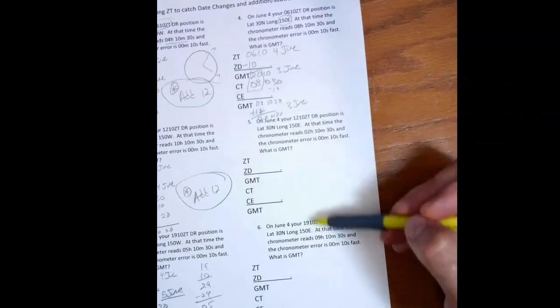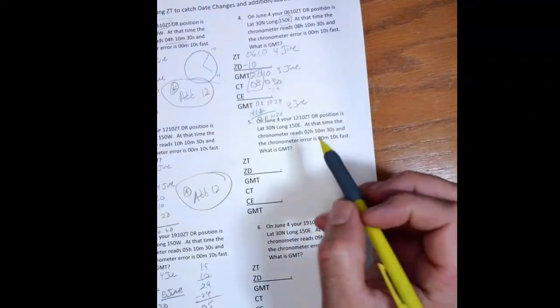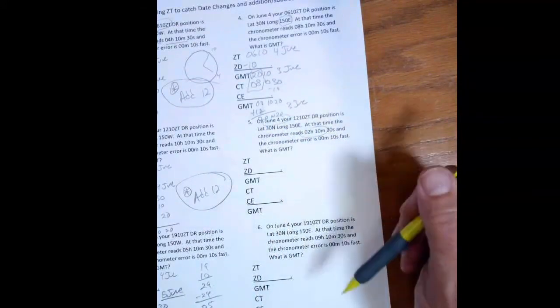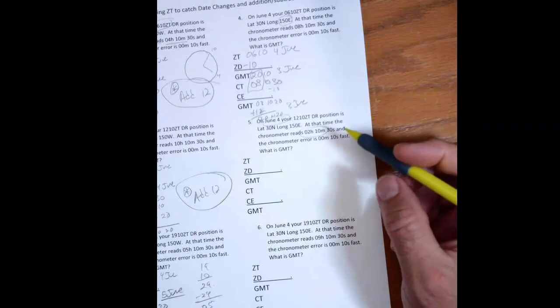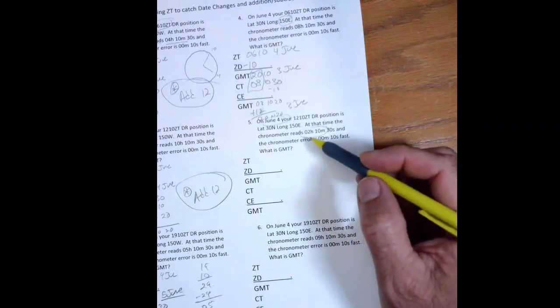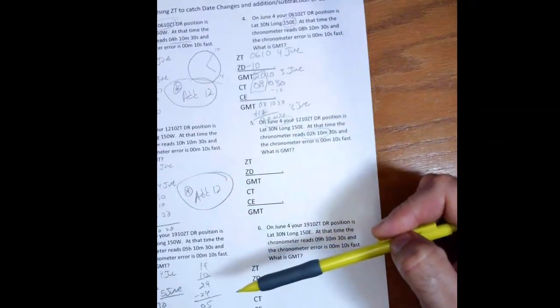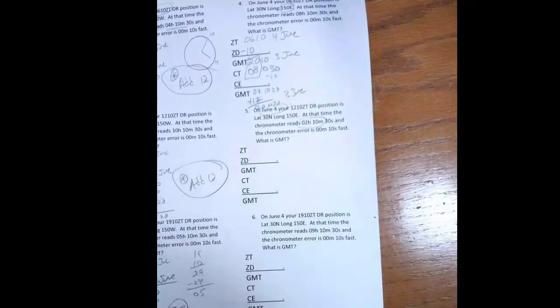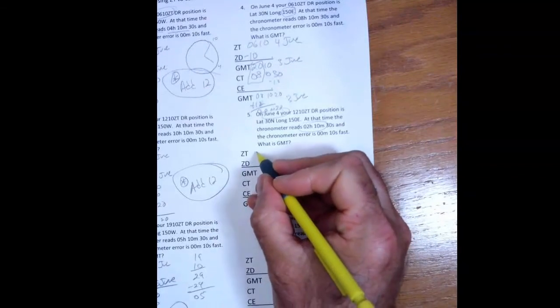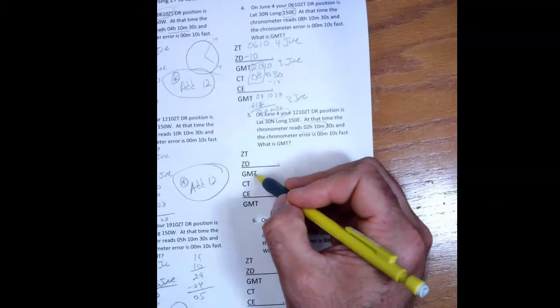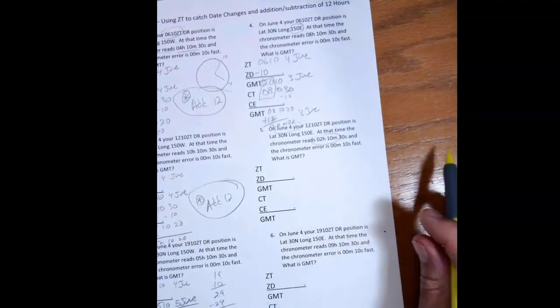Now, it turns out with these ones here, if you took this number and this date, you'd be okay in both of these. So I'm not going to do those. There would be no problem. But there would have been a problem in these other 4 situations. You should always do this whole thing: compare the zone time GMT to the chronometer time GMT. Anyway, you can do those, but you wouldn't have any issue on those last ones.